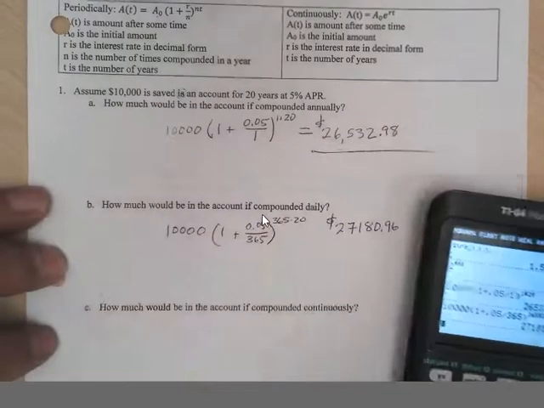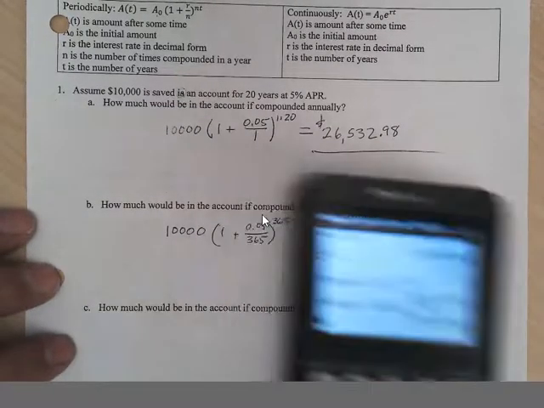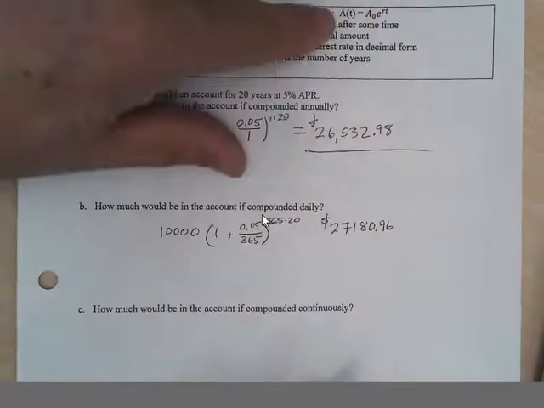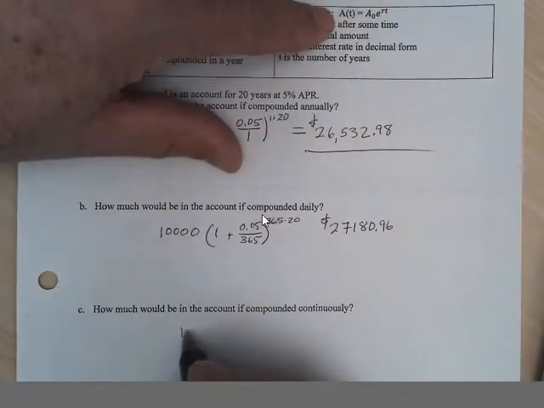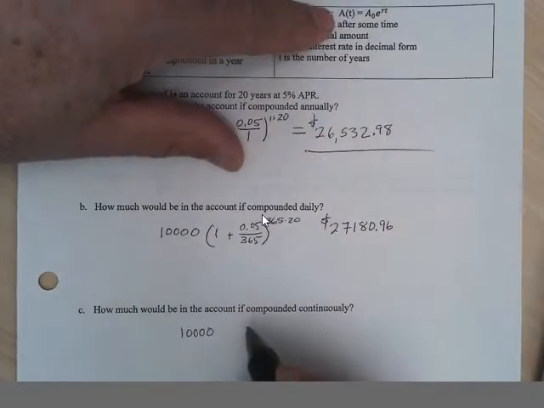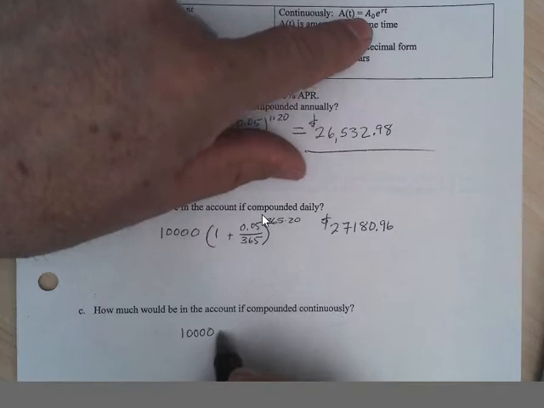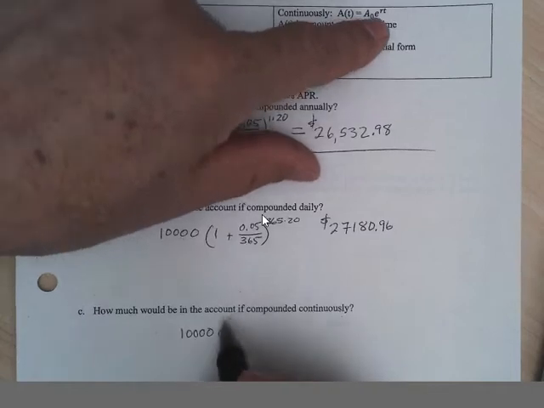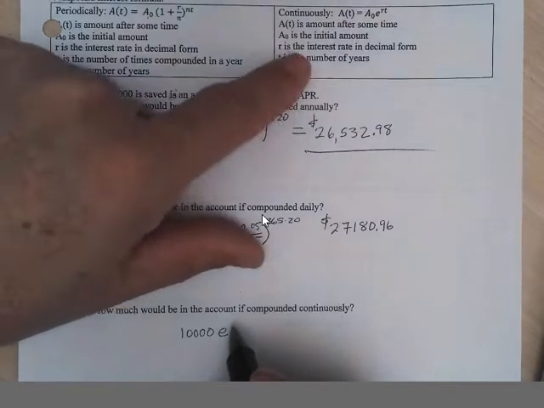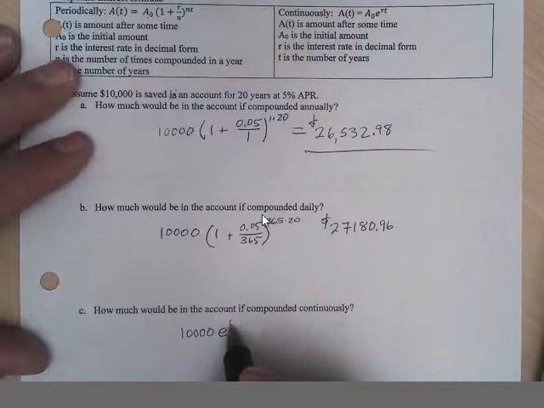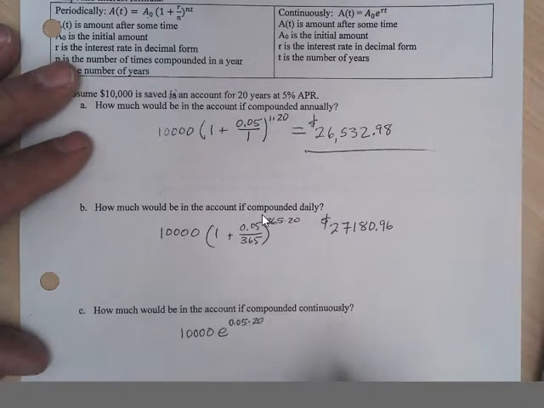And now we're going to compound it continuously, so now we switch formulas to this one, which is $10,000 is the starting amount, e to the r, the interest rate in decimal form, 0.05, times the number of years, 20 years.